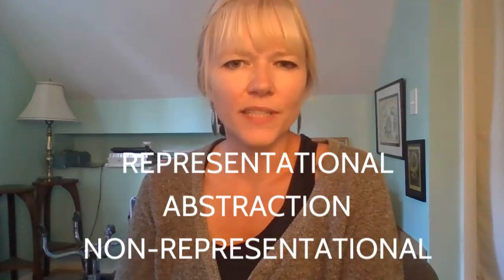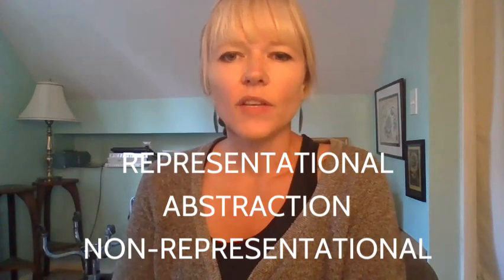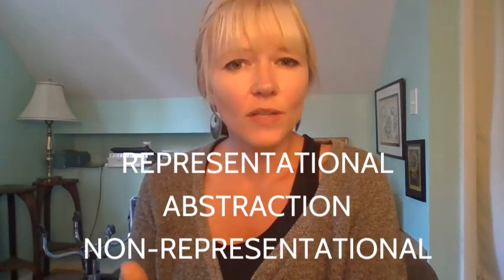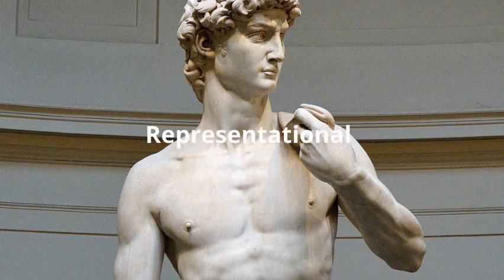So all drawing, painting, sculpture is basically broken down into three categories. You have representational artwork, which is literally a representation of whatever the artist is trying to make. So it's a sculpture of a girl that looks like a girl. Or in our first example here, we have Michelangelo's David. And obviously, he's trying for accuracy and trying to make it look as much like a real human as possible.